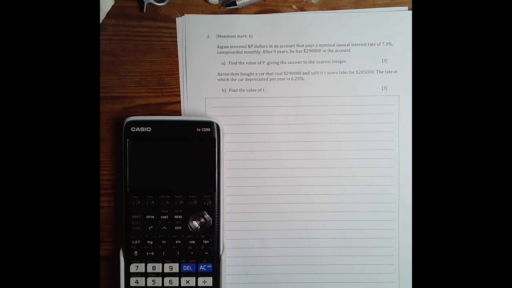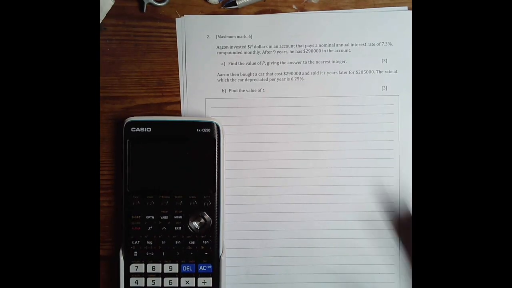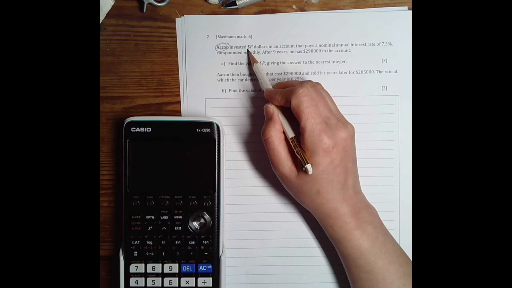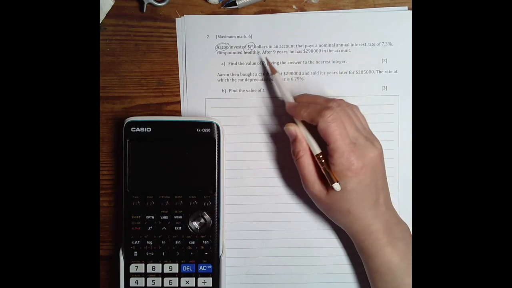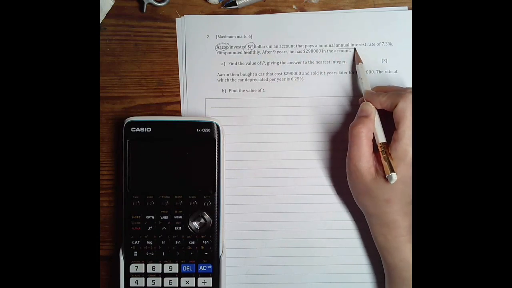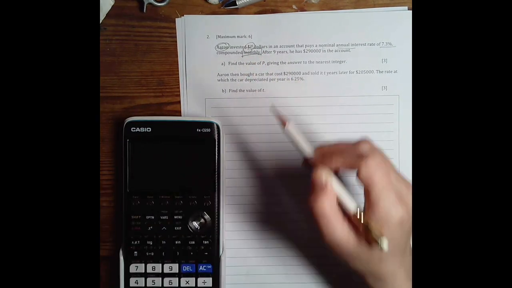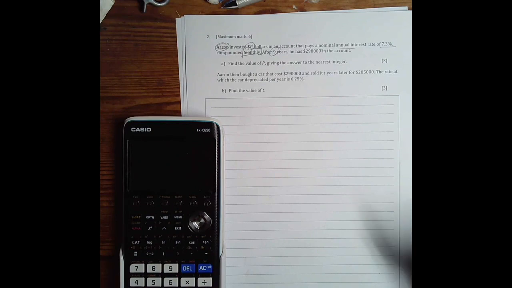Right, here's another question, a 6-mark question, which we are going to work with financial maths here with the GDC. So we have Aaron, who put P dollars into the bank annually at 7.5%, but compounded monthly for 9 years. So we got all the information, and 9 years later, we got that.